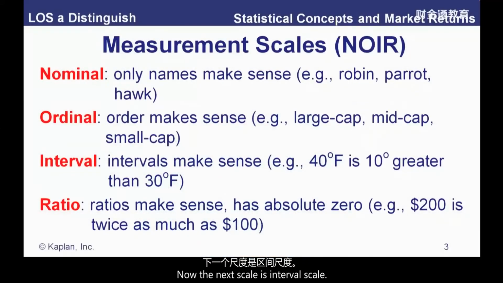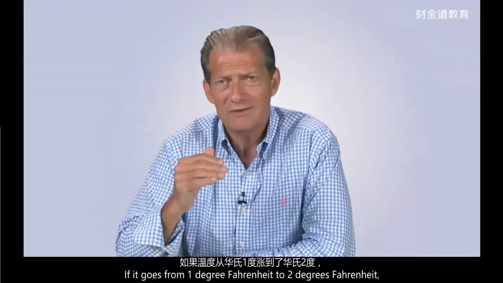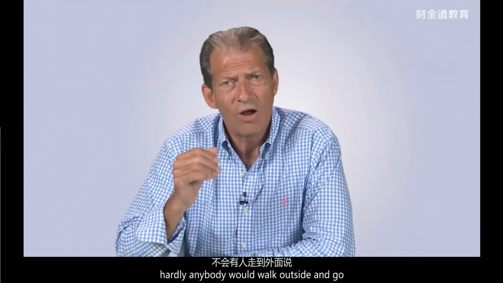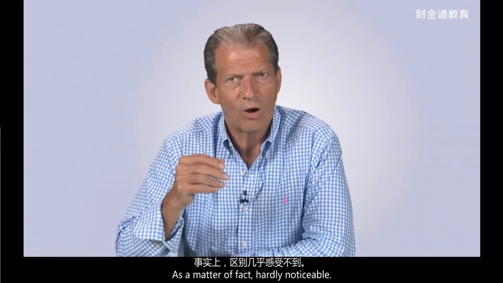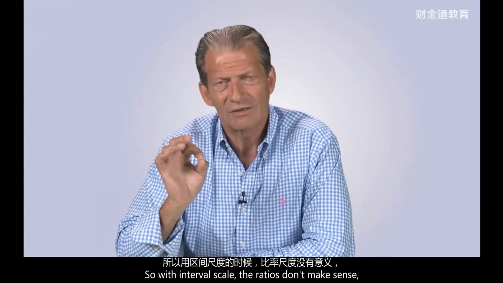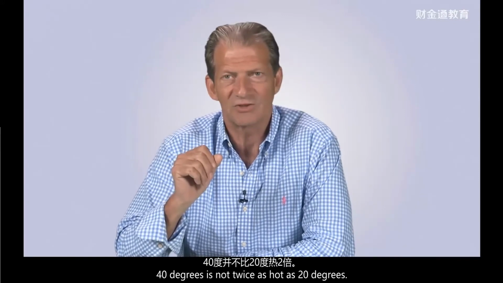Now, the next scale is the interval scale. The intervals make sense. So rather than using financial terms, think about temperature. We can say 40 degrees is 10 degrees greater than 30, or 30 is 10 degrees greater than 20. But what doesn't make sense here is a ratio. If it goes from 1 degree Fahrenheit to 2 degrees Fahrenheit, hardly anybody would walk outside and go, it's twice as warm as it was yesterday. As a matter of fact, hardly noticeable. So with an interval scale, the ratios don't make sense. 40 degrees is not twice as hot as 20 degrees.